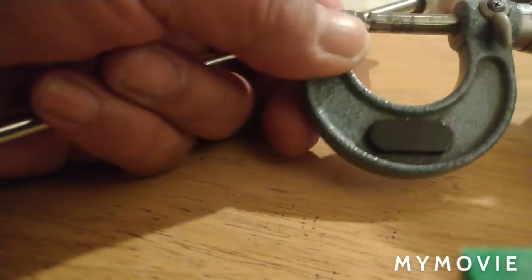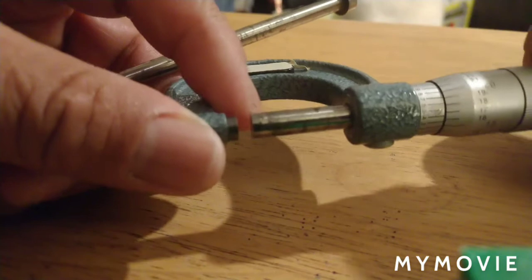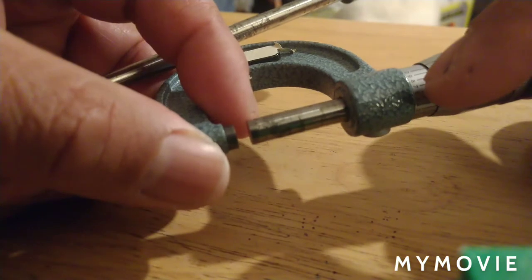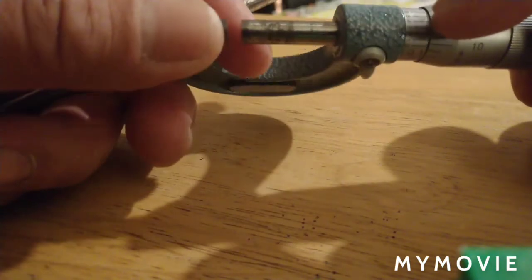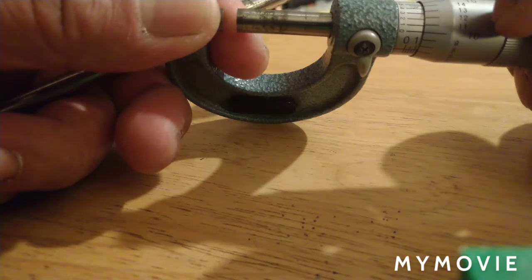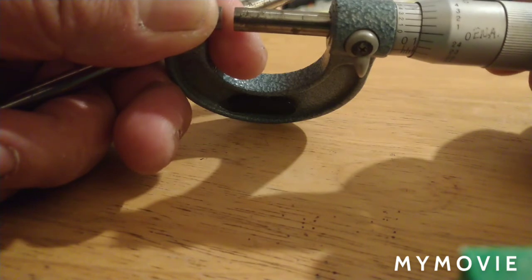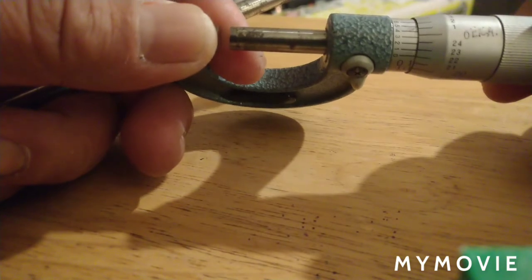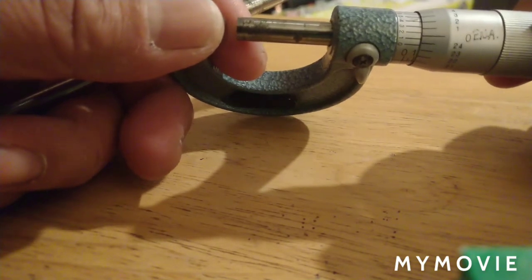All right, so the last thing we will discuss is all these tiny little lines there. They start over here, 1, 2, 3, 4, 5, 6, 7, 8, 9, back to 0. See that? 0. There you go. They start at 0, 1, 2, 3, and so on. So those are tenths of a thousandth of an inch.